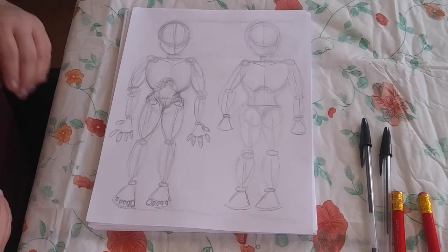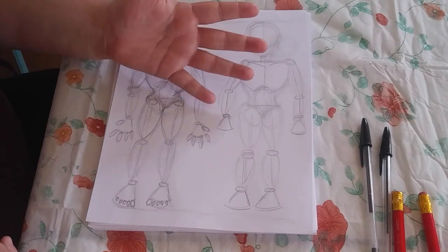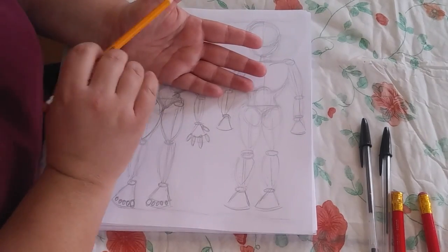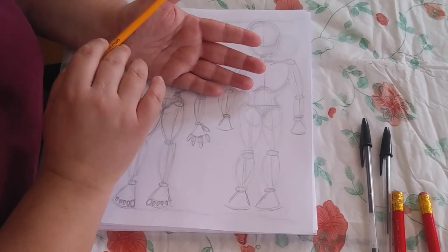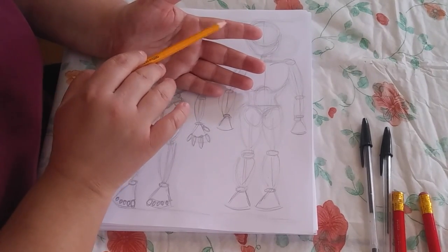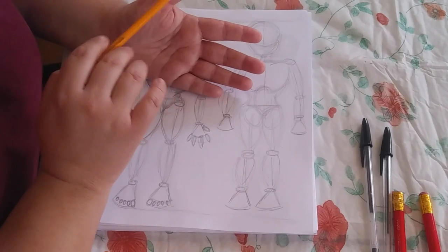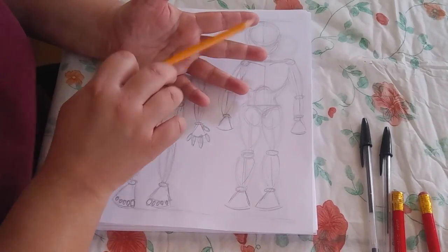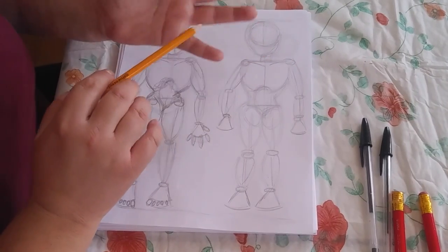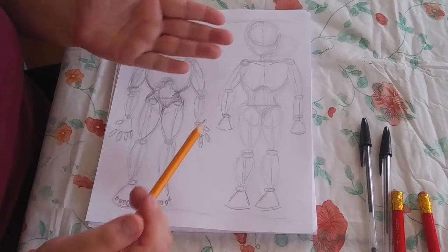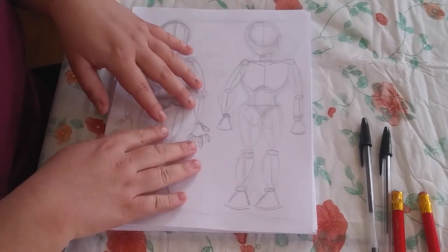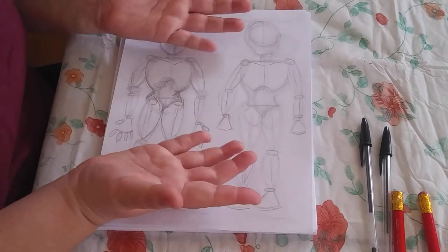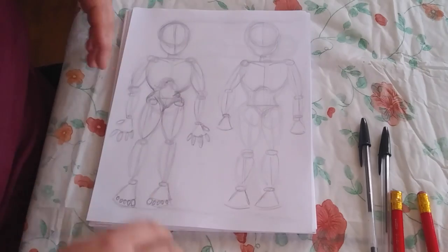So we're going to work on the hands. Again, look at your reference. Thumbs, middle finger. This is a middle finger, my bad. So thumb, index finger, middle finger, ring finger, pinky. So now that we know that, if we're going to do the T-pose, we're going to draw kind of like this.